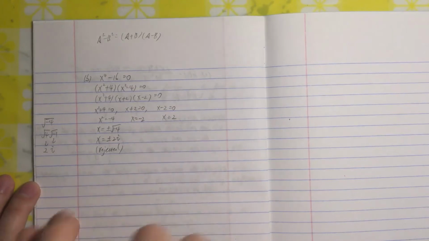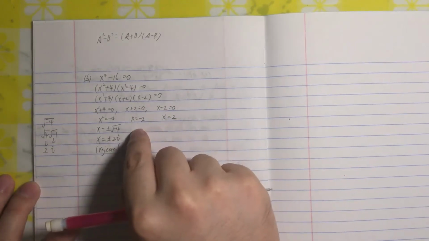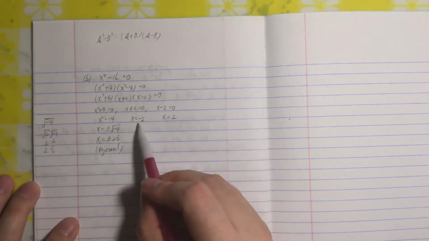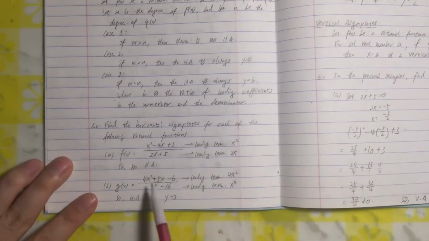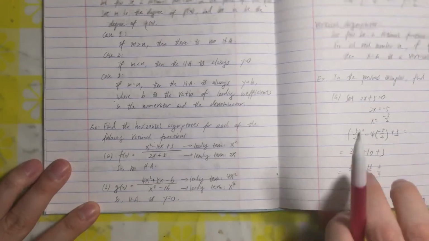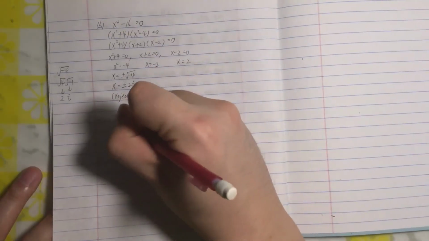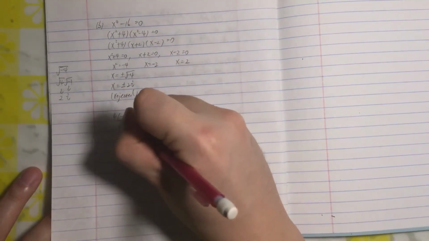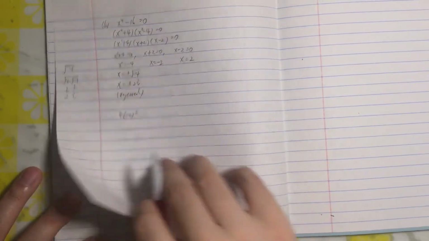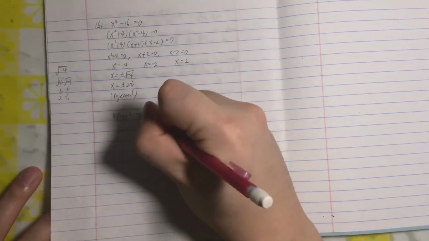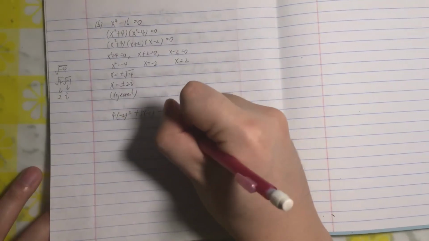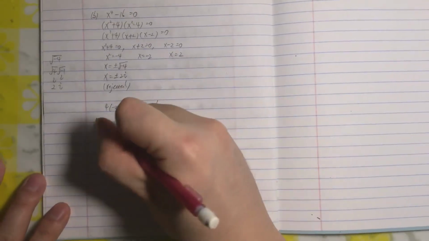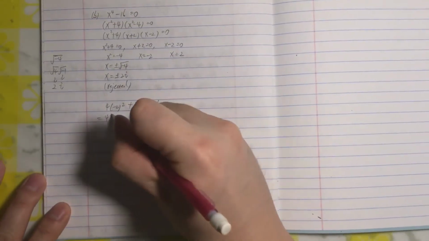Let's check. Let's plug both numbers into the numerator. If I plug negative 2 into the numerator, what do we get? If I plug in negative 2, I get 4 times negative 2 squared plus 5 times negative 2 minus 6. Negative 2 squared is 4.